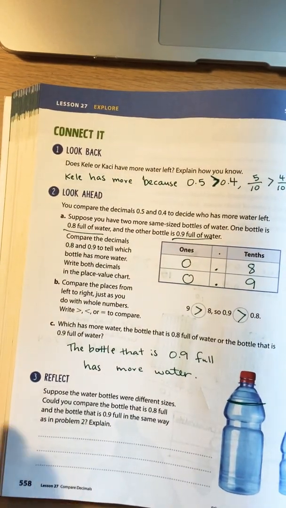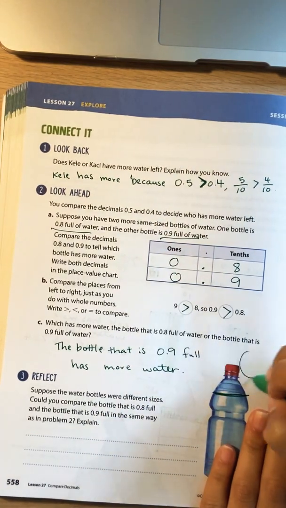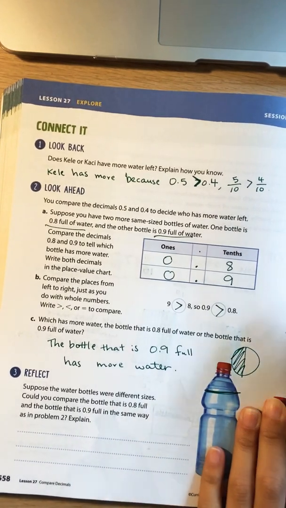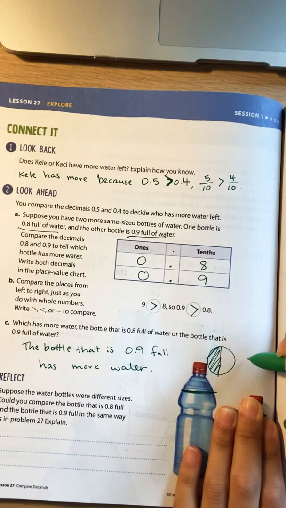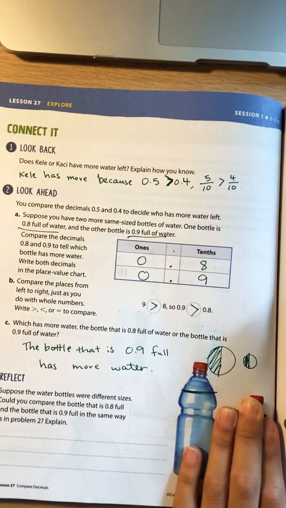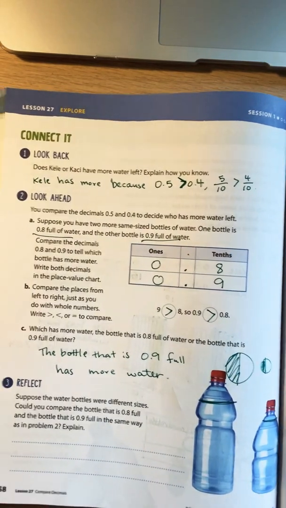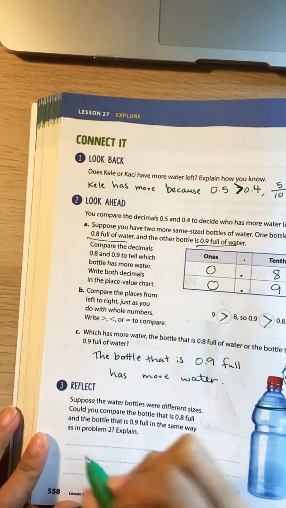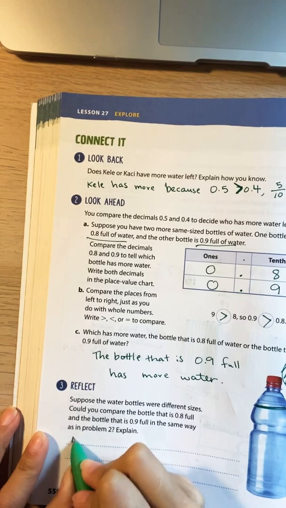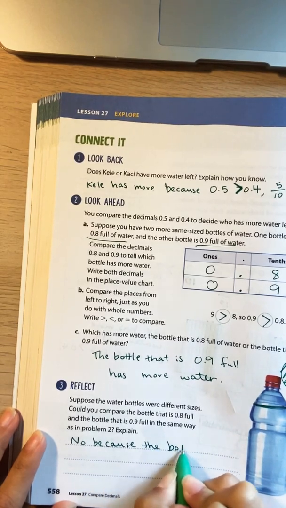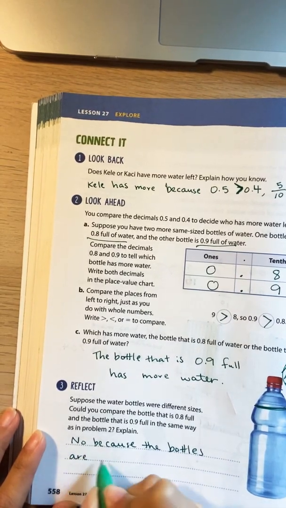Just like we can't compare fractions if the whole is not the same size. Like if I ate half of a large pizza and my cat ate half of a small pizza, we didn't eat the same size, right? Because even though it was half and half, they're different size wholes, so I can't compare them. Okay, so no, because the bottles are different sizes.